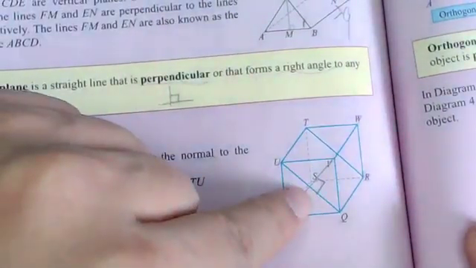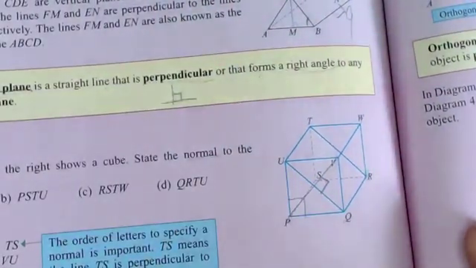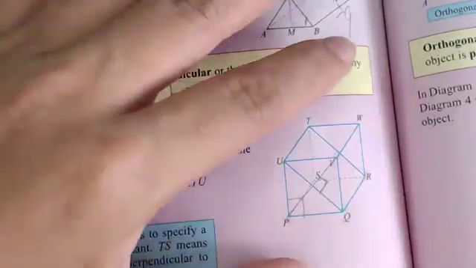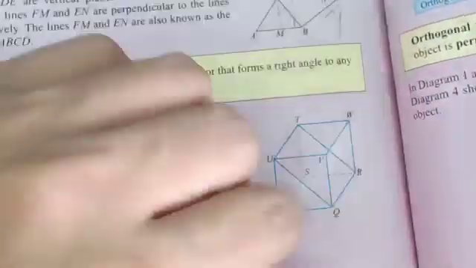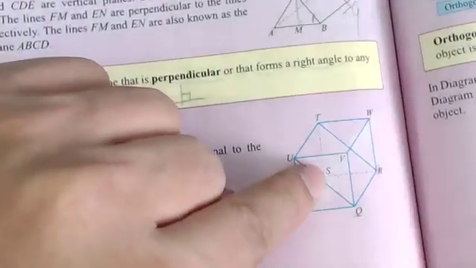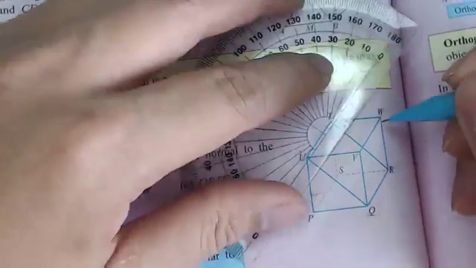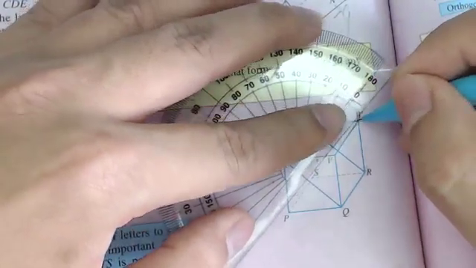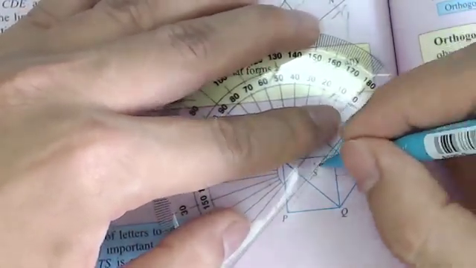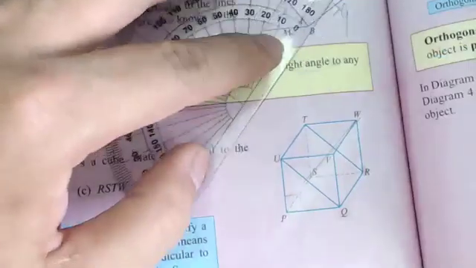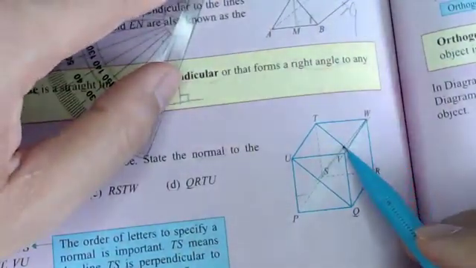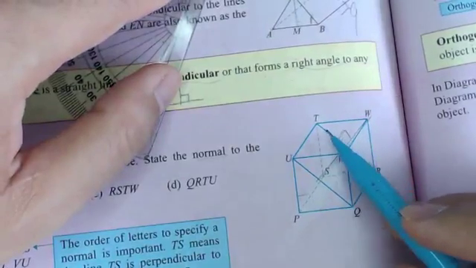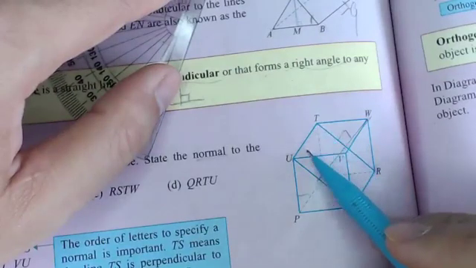And this line WS on the back side, if we put a straight line, we see that this line is perpendicular to this plane.